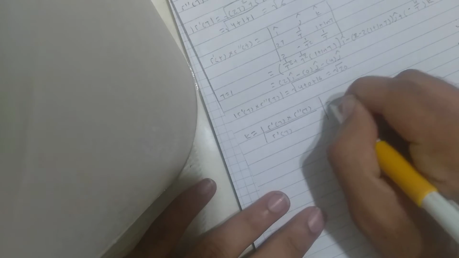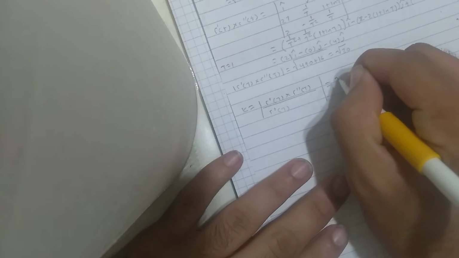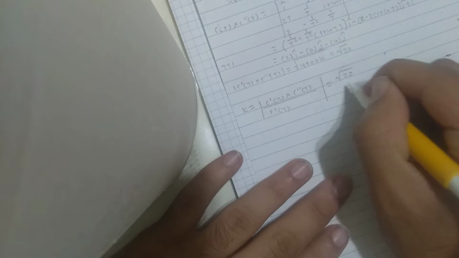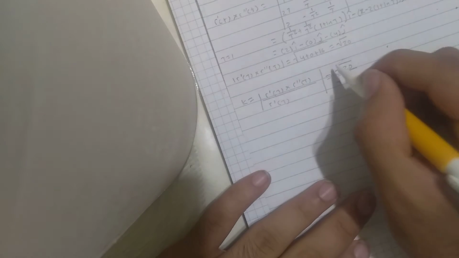And so then this would simply be the square root of 20, and may want to rewrite that to make it a little bit more clear, square root of 20 over square root of 6. And that is our final answer.